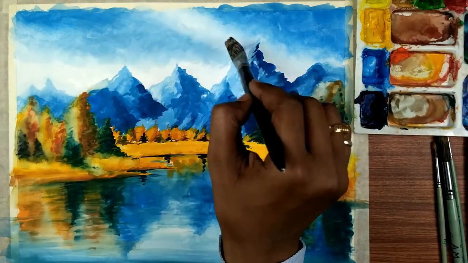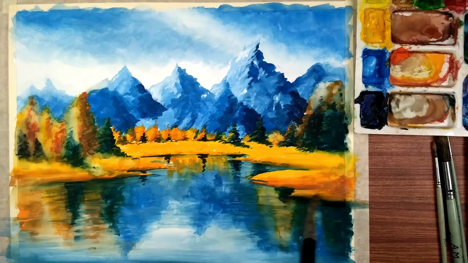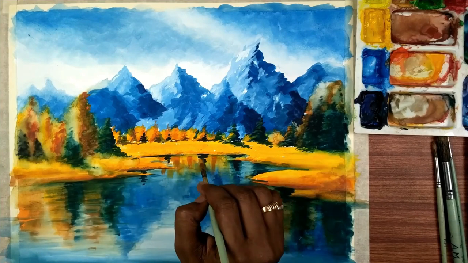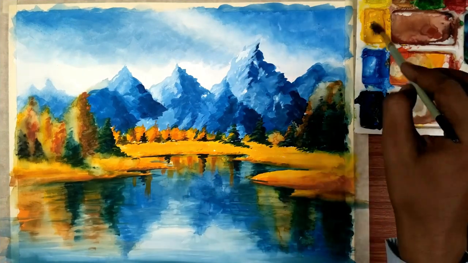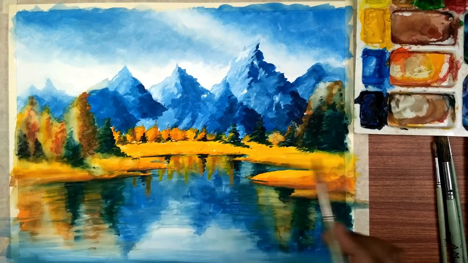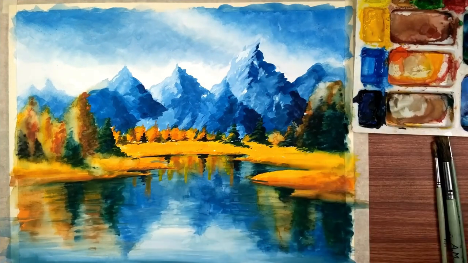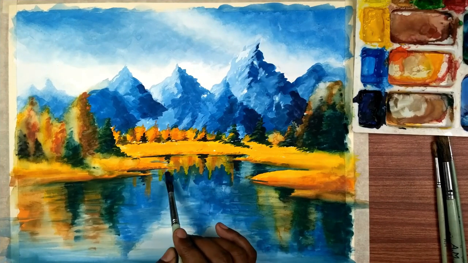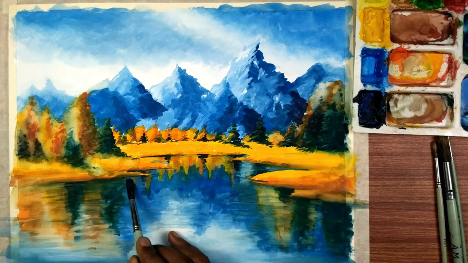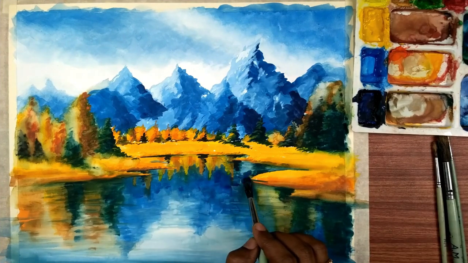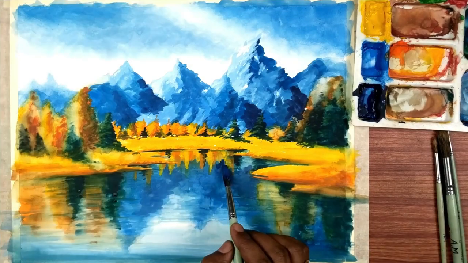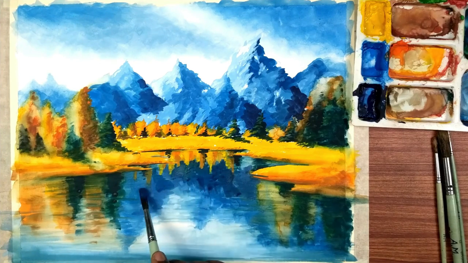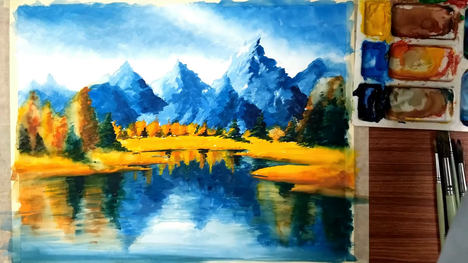On the sky also I'm increasing little more contrast. This is the benefit in poster color, that you can change anytime according to your wish. Dark to light or light to dark. Anytime you can change.